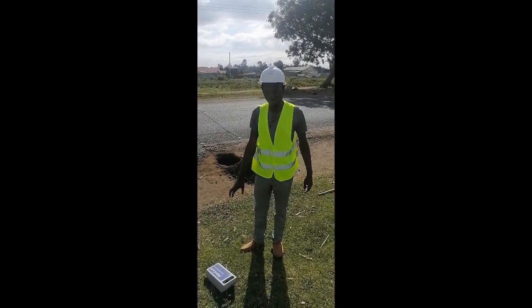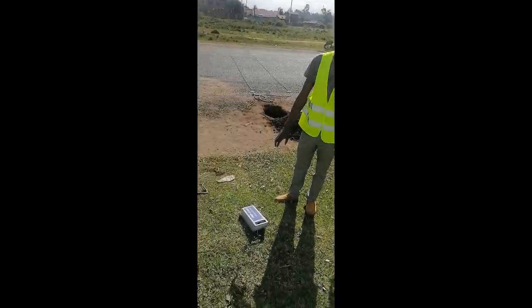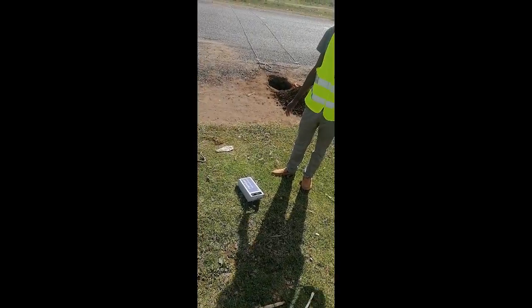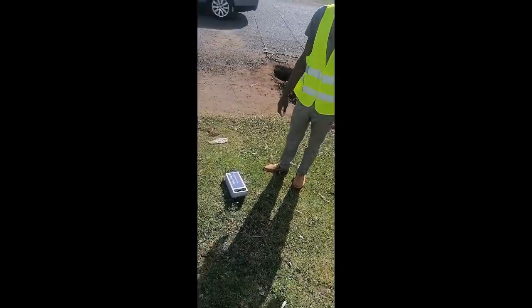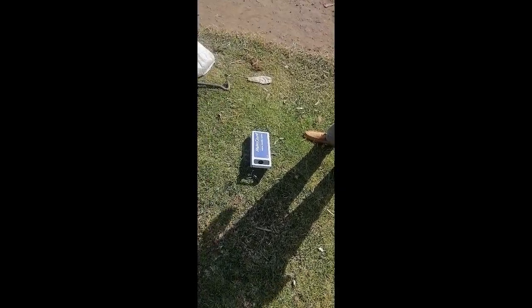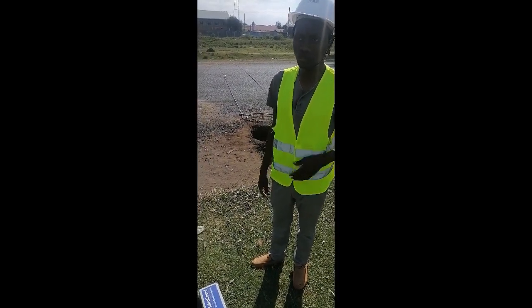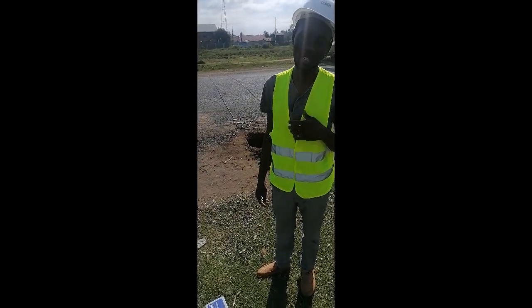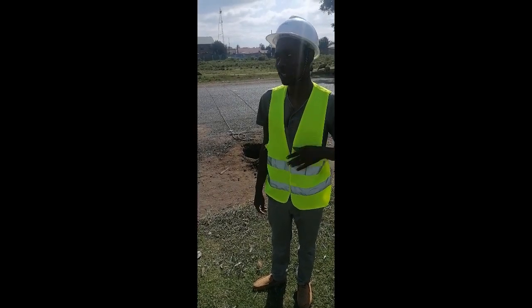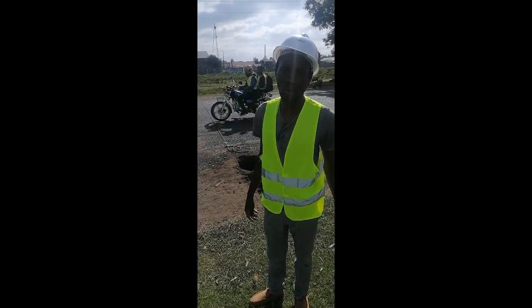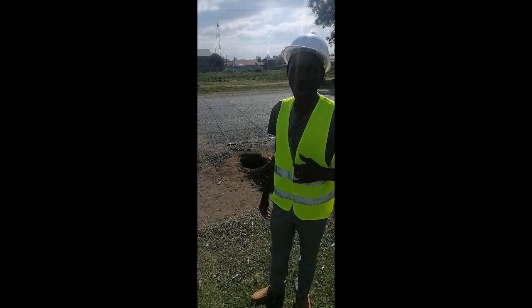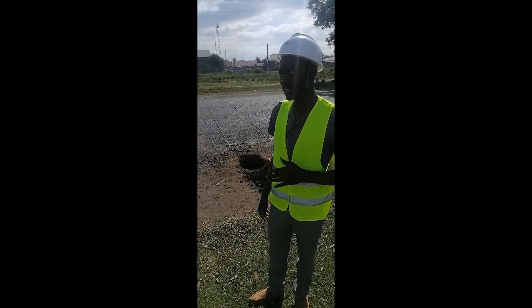This is a MetroCount Vehicle Classifier System, and it helps us classify different types of traffic passing on our roads. It helps us take manual traffic counts, and it also helps us draw graphs of flow and density. We can also determine PHF, PCU, and many other parameters on our roads. So today I'm going to show you how to install this device on site.